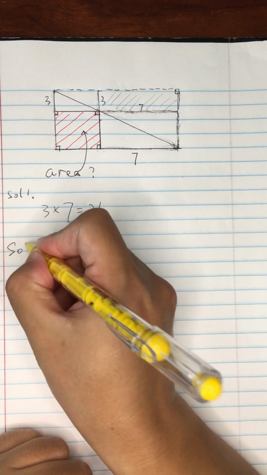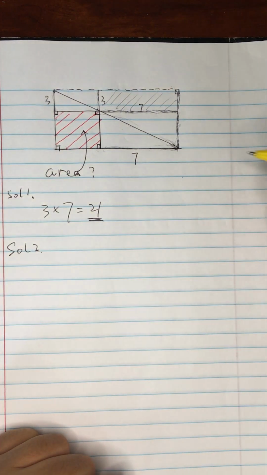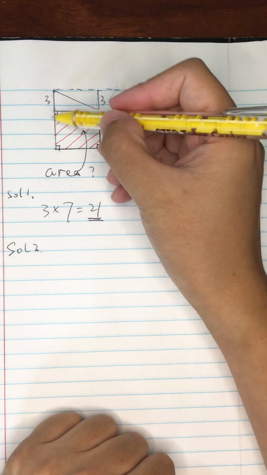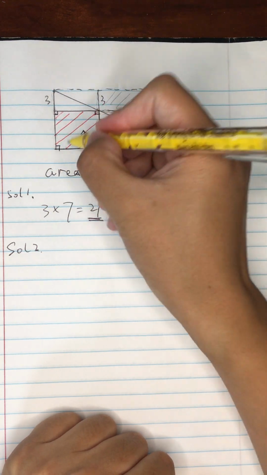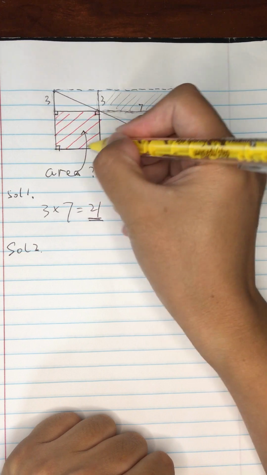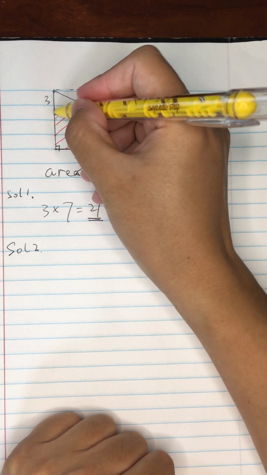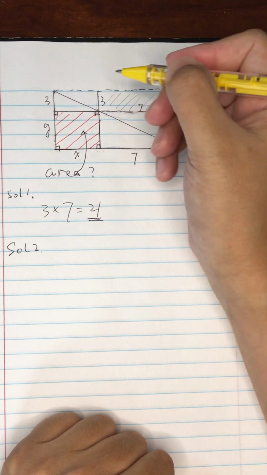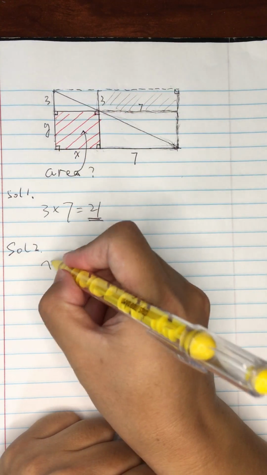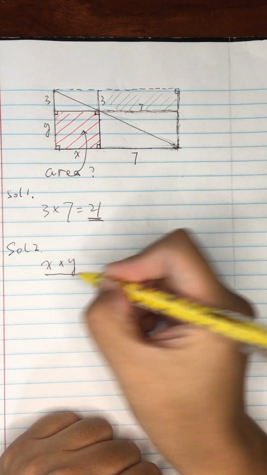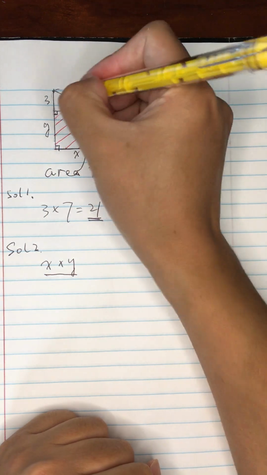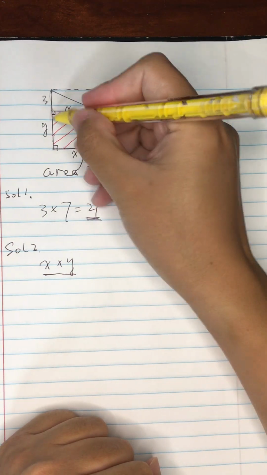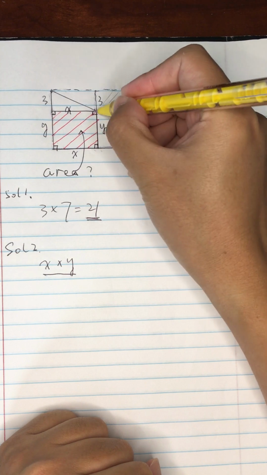Now let's look at the second solution, which is more algebraic. What are we going to do? We don't really know the length of these two sides, so let's introduce some variables. We're going to call the horizontal length x, and the vertical length y. All we have to do is evaluate x times y. So what do we know? If this is x, then this is x2, and if this is y, then this is y2.